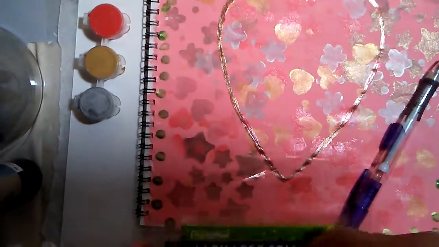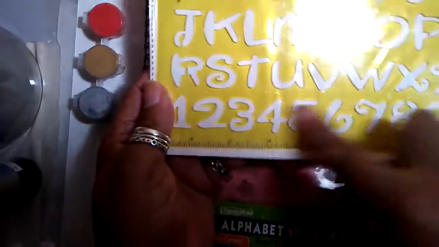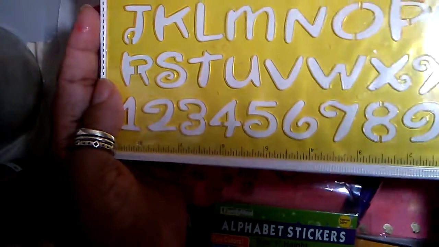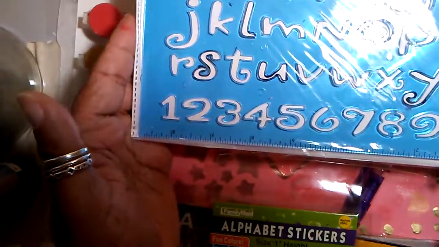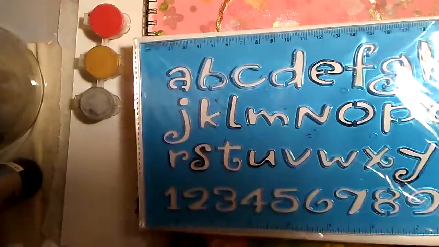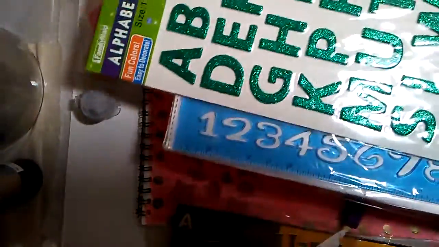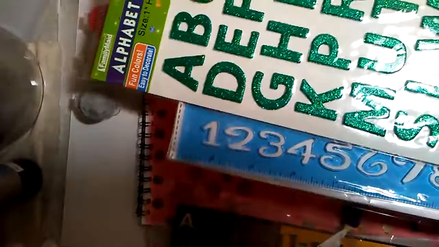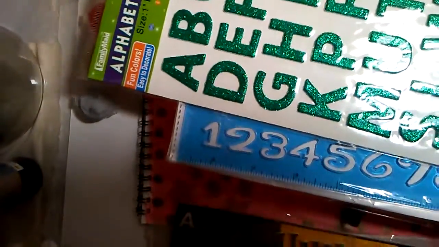And I had thought about how I would do my writing. Then I want to do a letter stencil like this. This one is all capital letters, and these are the lowercase ones. I really didn't want to go with letters like that. They're too big, and the only color that I have left is this green, which, ugh.